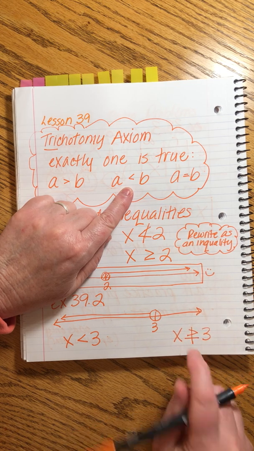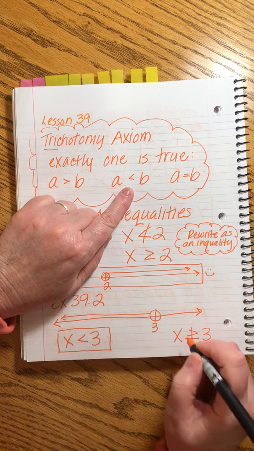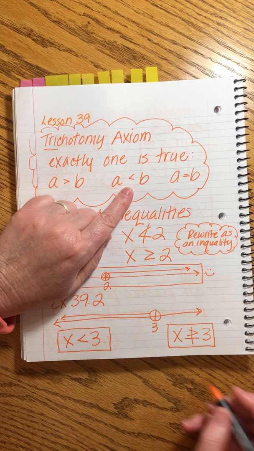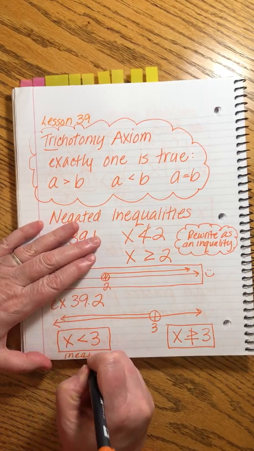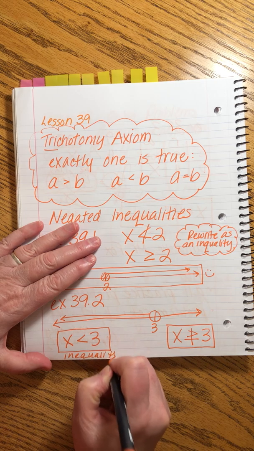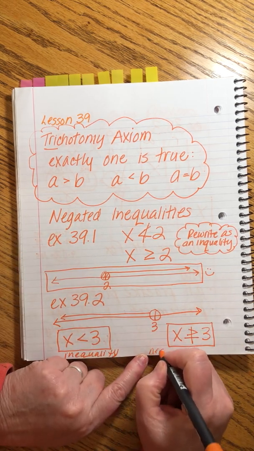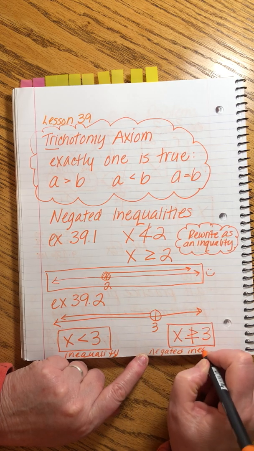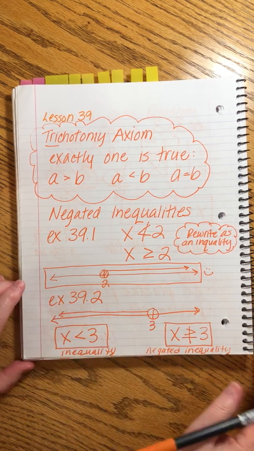So this is the negated version of this. So this I would label as the inequality that describes this number line, and this is the negated inequality that also describes that number line.